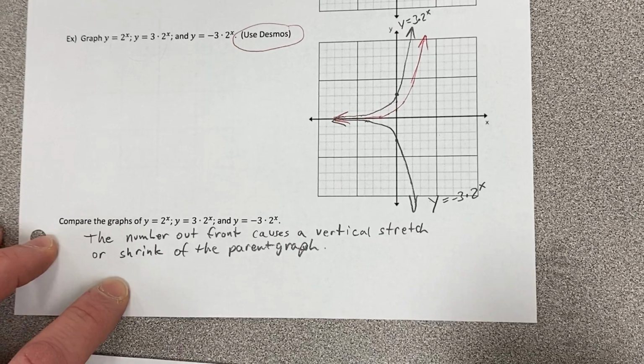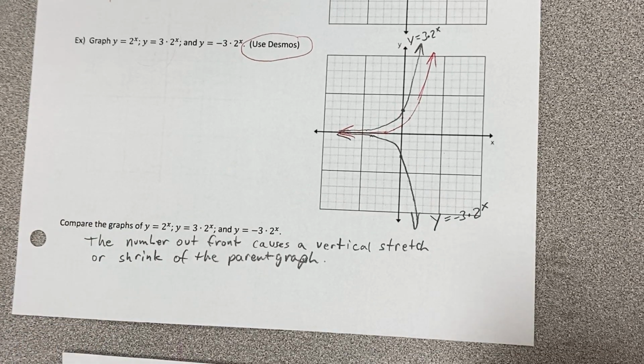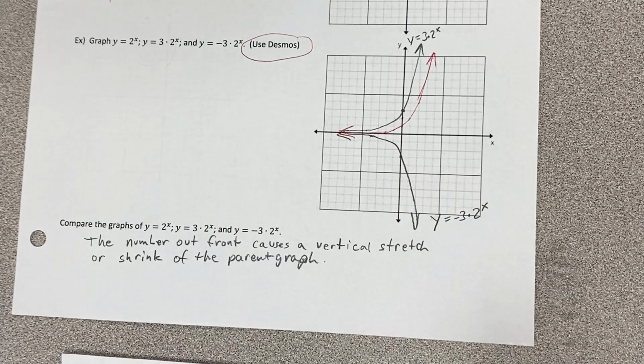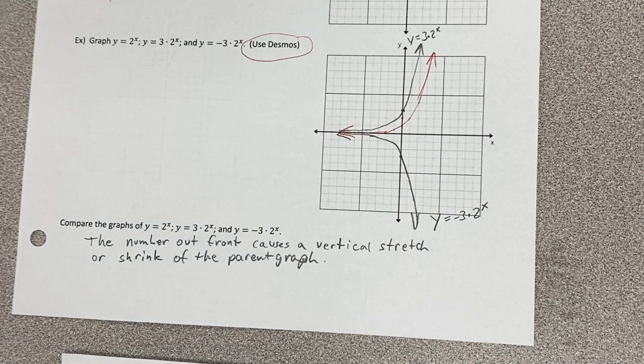So when it was a 3 out front, 3 is bigger than 1, and so what happens is you're multiplying values by 3, you're stretching them out vertically. If your number out front is a fraction, then it's going to be a vertical shrink. You're going to be shrinking those y values down.